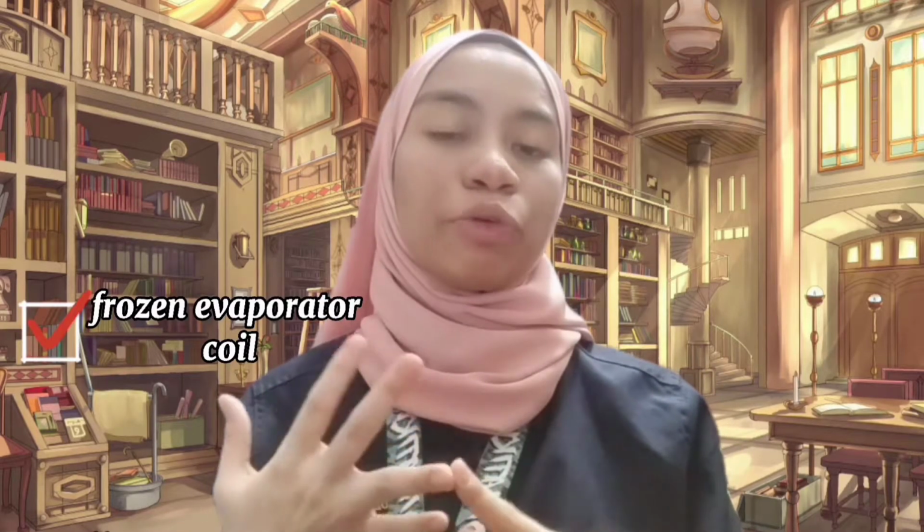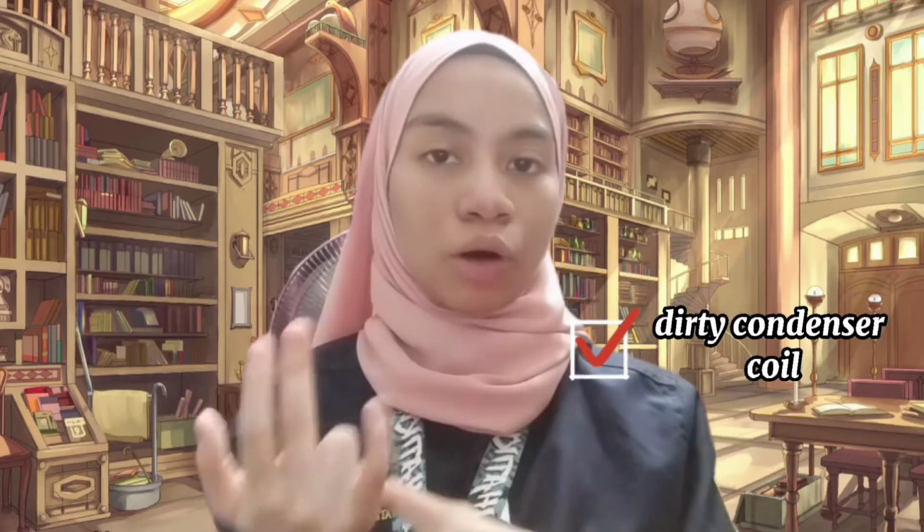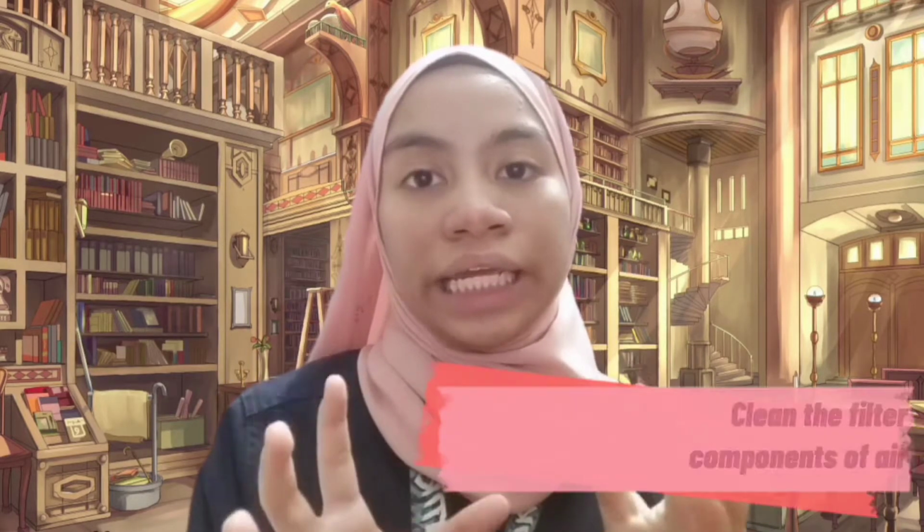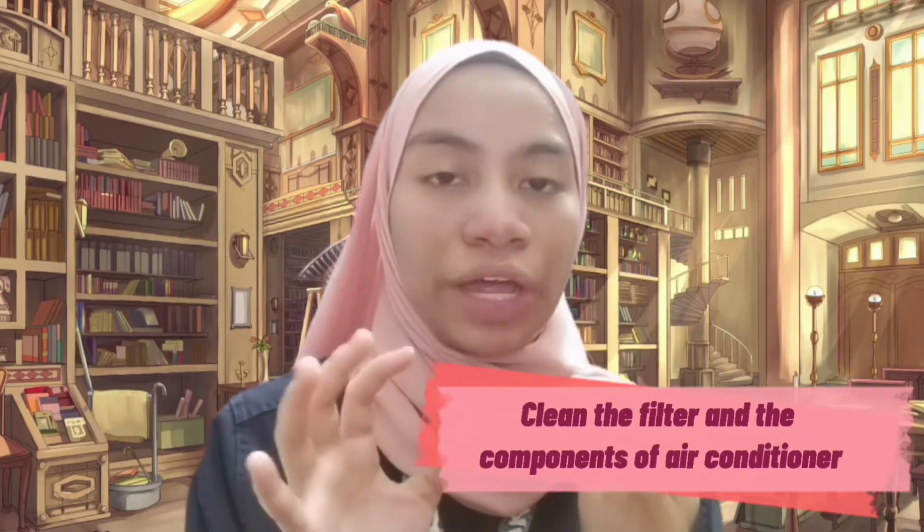This situation can happen due to the frozen evaporator coil, or a dirty condenser coil, which causes the condenser to be blocked. It can also be caused by a dusty filter. The remedial work can be done by cleaning the filter and the components of the air conditioner such as the condenser coil and evaporator coil so that it can give a cooling effect to the occupants. Besides, it also requires regular maintenance service.